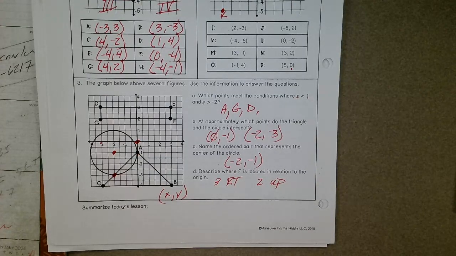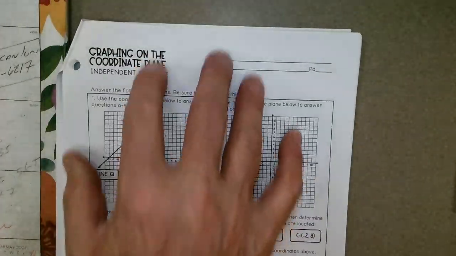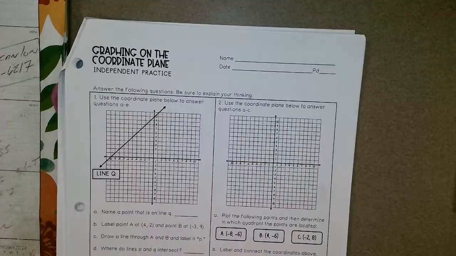So good stuff today. I have another sheet we're going to be doing in class, but if you're at home, I'll see if I can scan it in. Flip it over. This is your homework today, right here. You got to get this done, pretty easy, and we're going to be doing some other stuff.